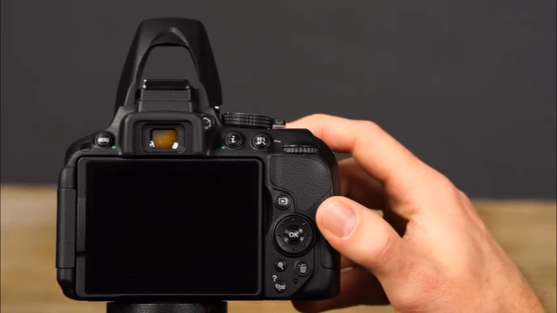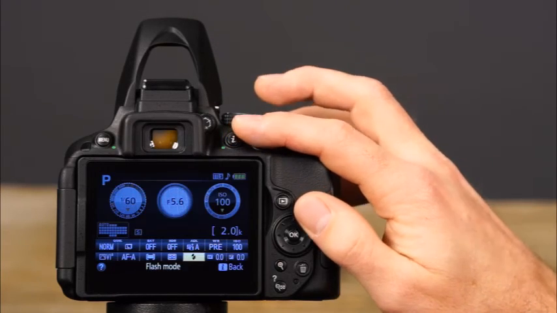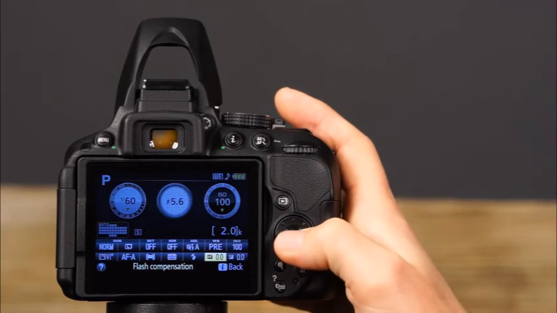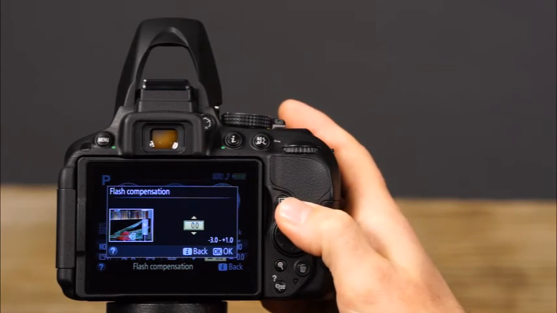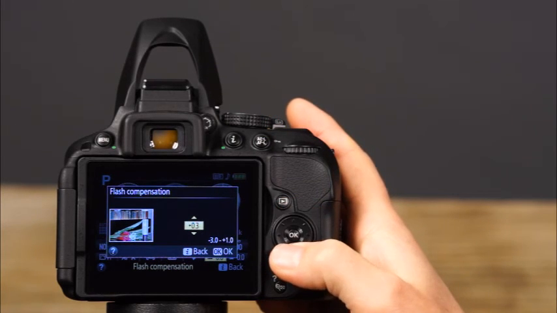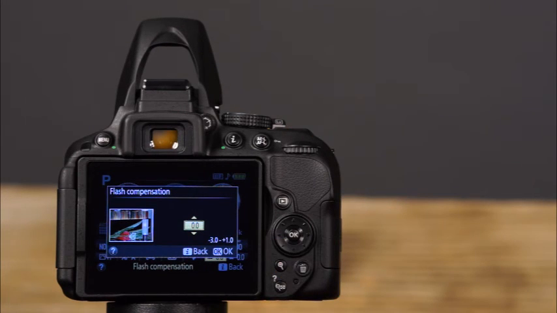You may find that the flash is producing too much or too little light for your images. Using the flash compensation will allow you to make adjustments to the overall brightness of the image when the flash is used. To adjust the flash compensation, press the I button and select Flash Compensation. Here you can use the multi-selector to adjust the flash compensation. You can choose values with a plus sign to make the image brighter and values with a minus sign to make the image darker.